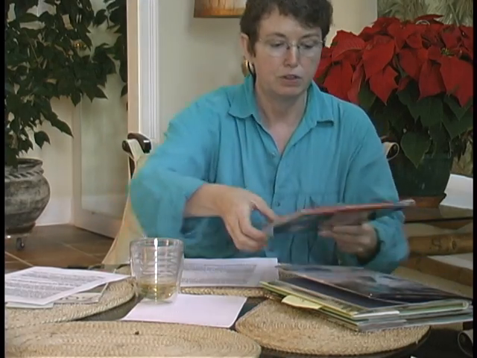In these descriptions, the authors often ask us to use our senses, to see, to hear, to smell, to taste, to experience what something is like, what the animal is like, what it looks like, what it feels like, and where it lives. Here are a few quick examples.